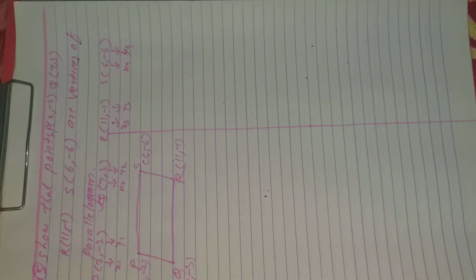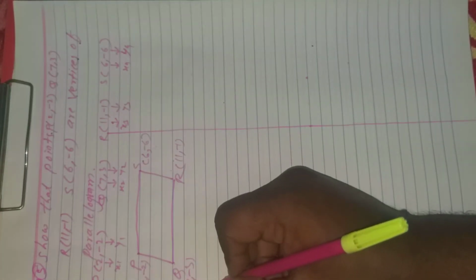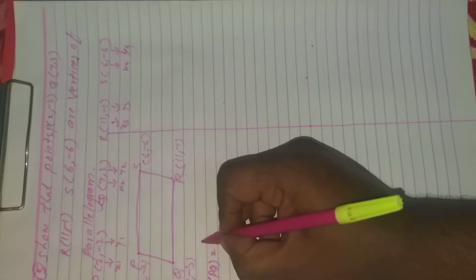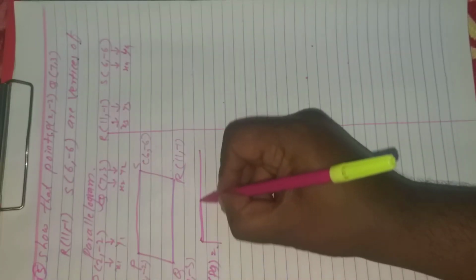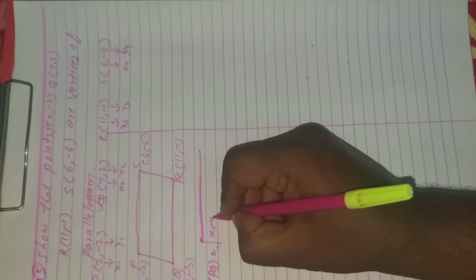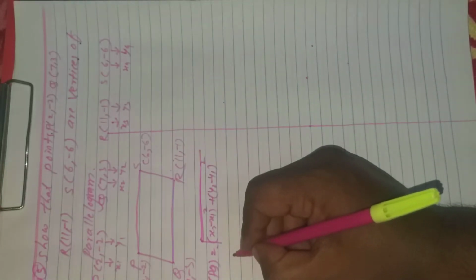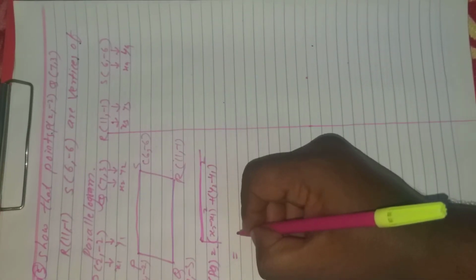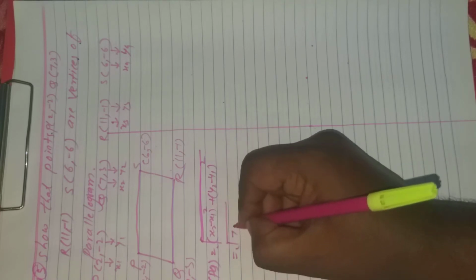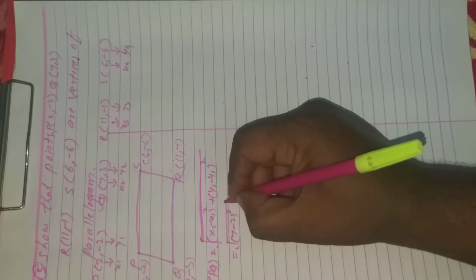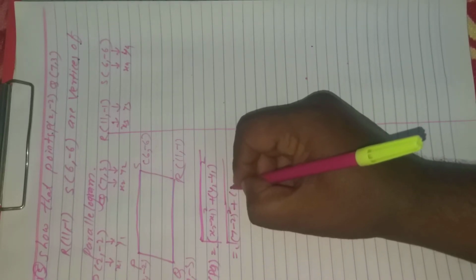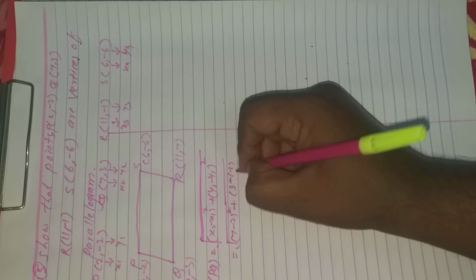For understanding, I have denoted the coordinates as (x1, y1), (x2, y2), (x3, y3) and (x4, y4). First of all we will find the distance of PQ by the distance formula. So we will write the distance formula, that is square root of (x2 minus x1) square plus (y2 minus y1) square. Now we will substitute the values, that is (7 minus 2) square plus (3 minus (-2)) square.